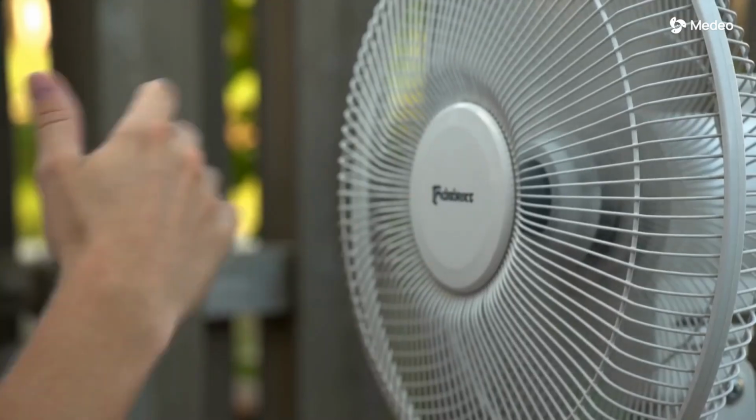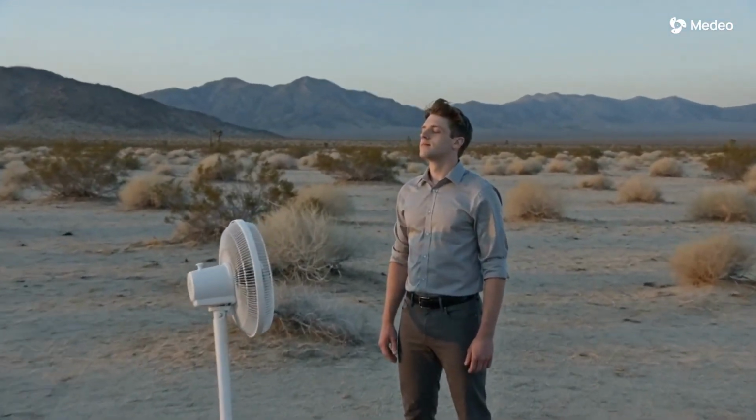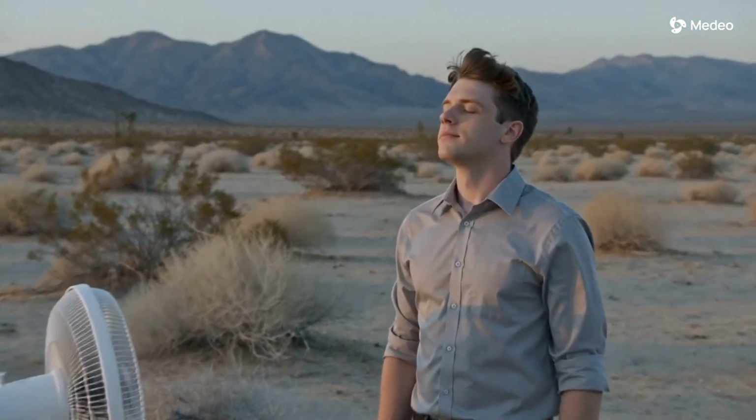Have you ever wondered why a fan feels useless on a humid day, but amazing in dry heat? The answer comes down to two key thermological properties: dry bulb temperature and wet bulb temperature. Today, we'll break these down in a way that's both scientifically accurate and easy to understand, and show why they matter in thermal design and engineering systems.